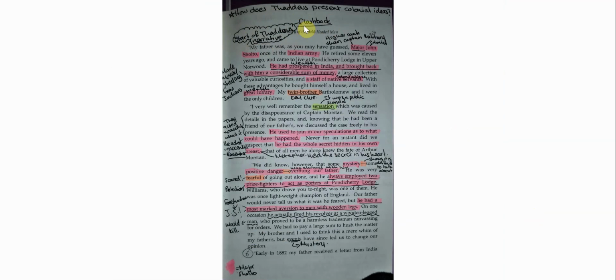So, my father, as you may have guessed, Major John Sholto, once of the Indian Army. He retired some 11 years ago and came to live at Pondicherry Lodge in Upper Norwood. He had prospered in India and brought back with him a considerable sum of money, a large collection of valuable curiosities, and a staff of native servants. With these advantages he bought himself a house and lived in great luxury. My twin brother Bartholomew and I were the only children.